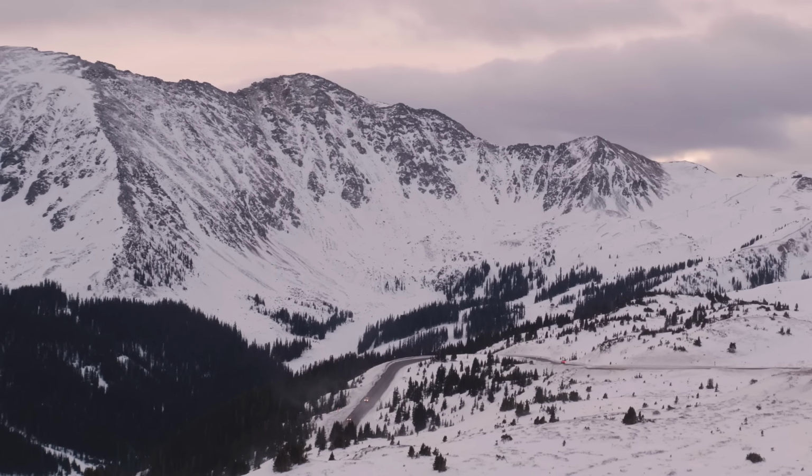I definitely underestimated how cold it would be. I got good shots so far, but I had to get back in the car to warm up because my fingers are about to fall off.